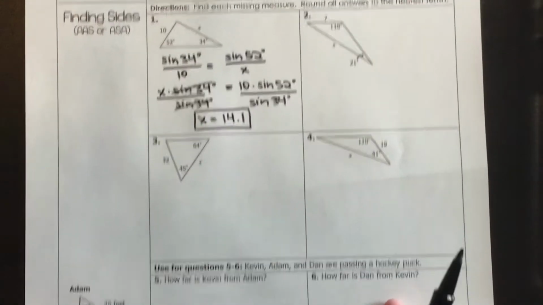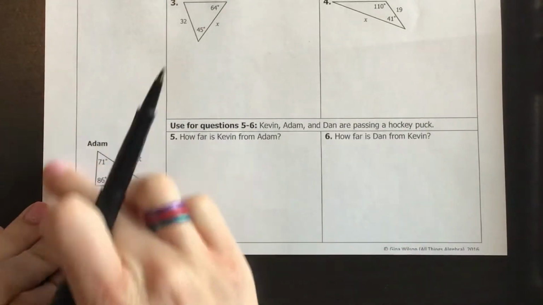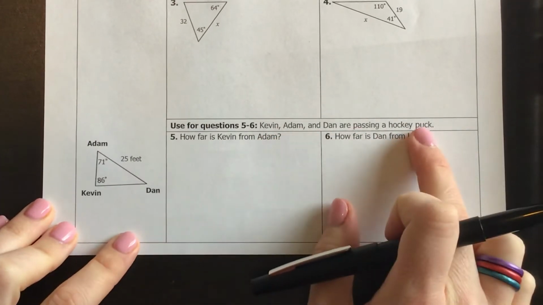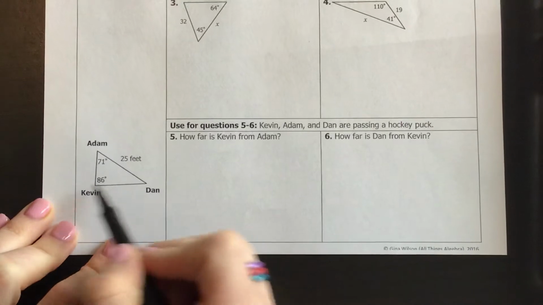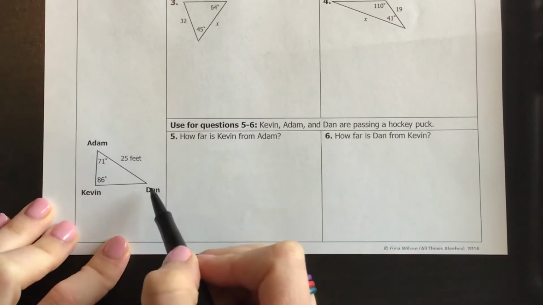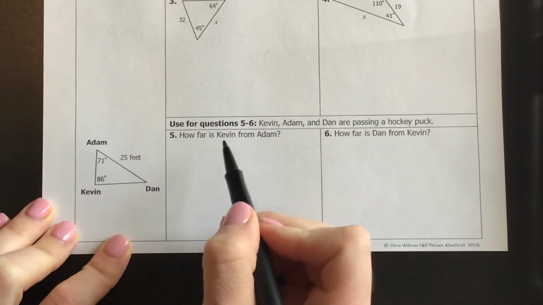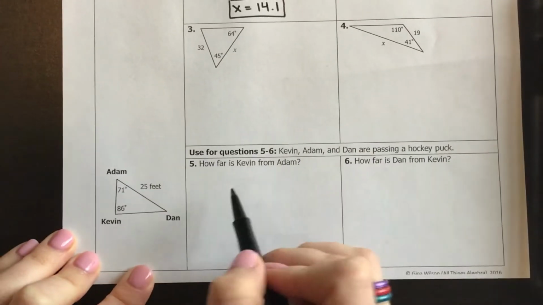Let's look down at question number 5. We have a little bit of a story problem here. You see this setup. It's 3 guys passing a hockey puck around. So they are standing in 3 different locations. We measure the angles between them. We also measure the distance between these 2 guys. Question 5 asks, how far is Kevin from Adam?